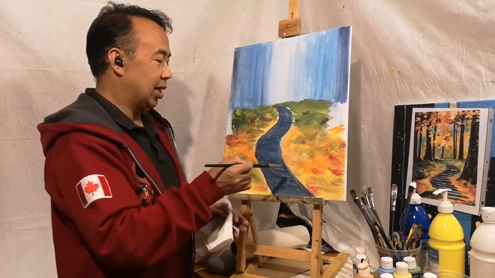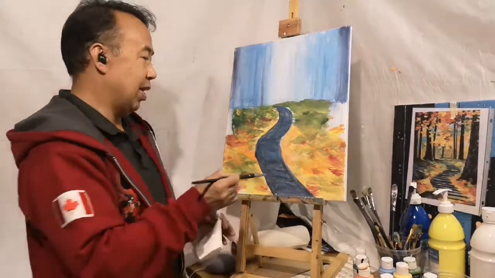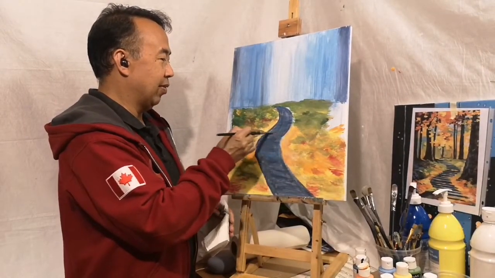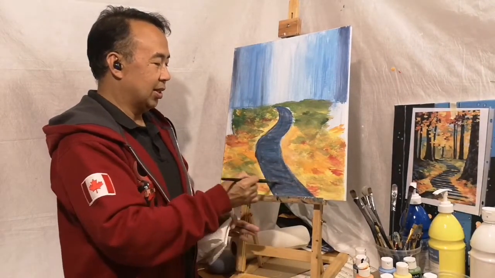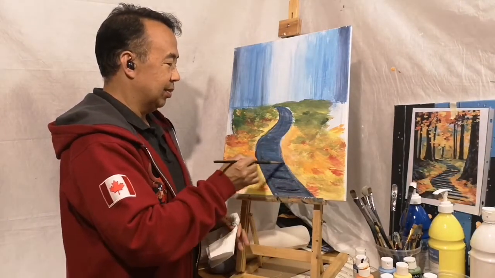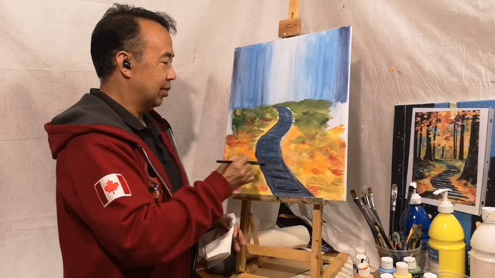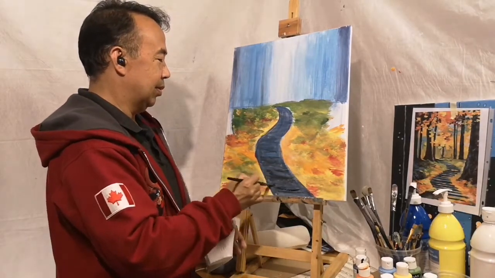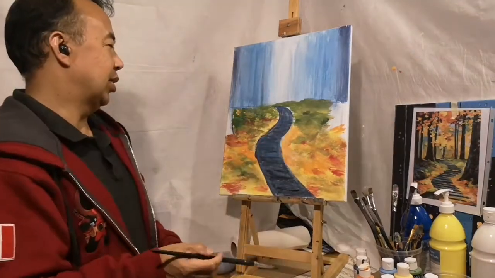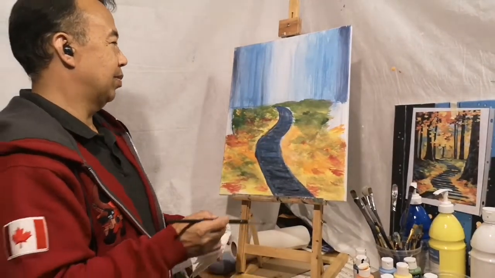They're not made of concrete or cement, that's why it should look very rough. So let it be just like that. Make it rough. So there's your pathway.